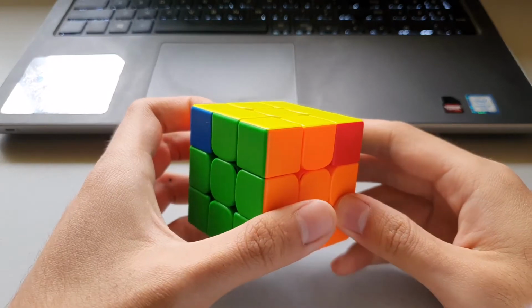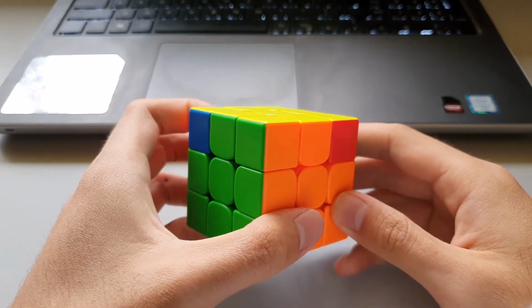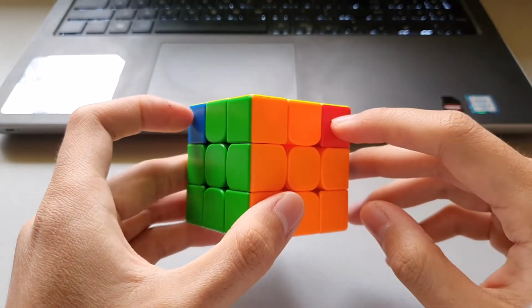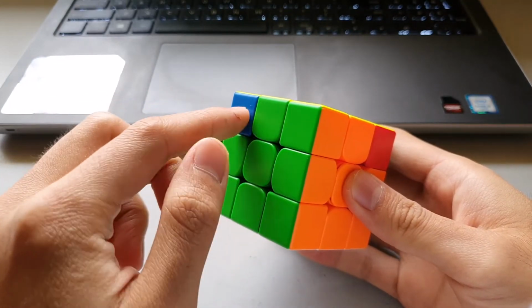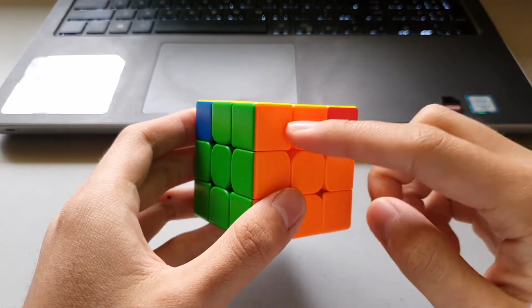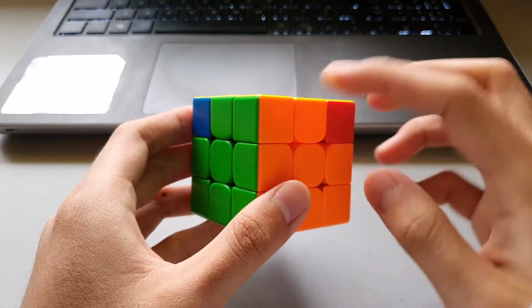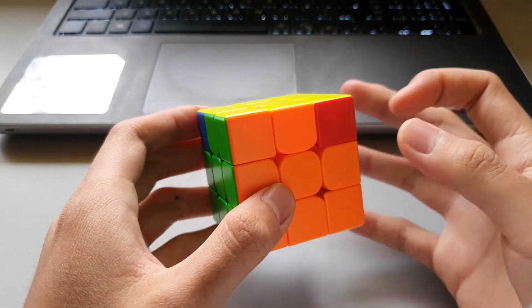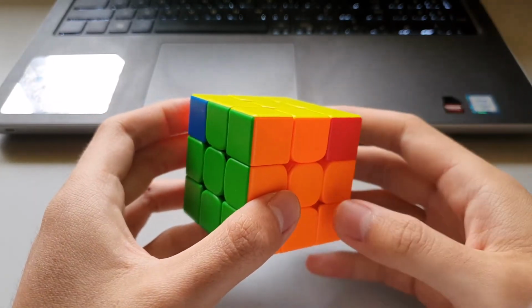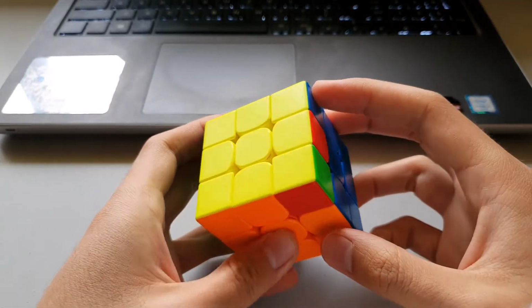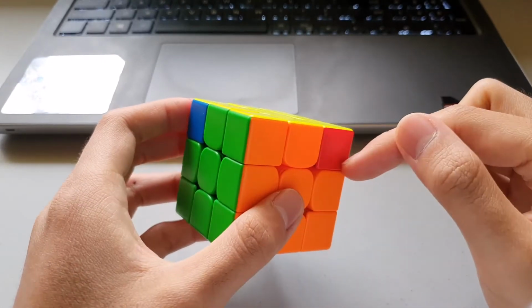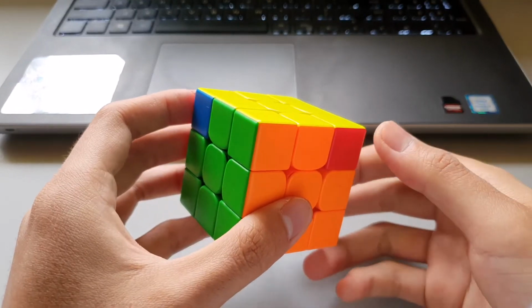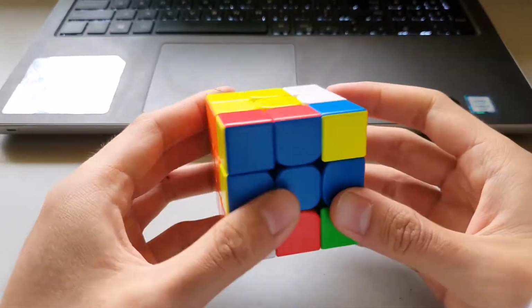And finally, how to tell that this is a V Perm and not an A Perm is that these are all opposite colors. Notice that blue and green are opposite colors, red and orange are also opposite colors. If you have both opposite colors, you can't have headlights on both sides, so it's definitely not an A Perm because it has no headlights. It's definitely going to be a V Perm. So just by looking at these two sides, I can tell that this is a V Perm. I can go straight into the algorithm.